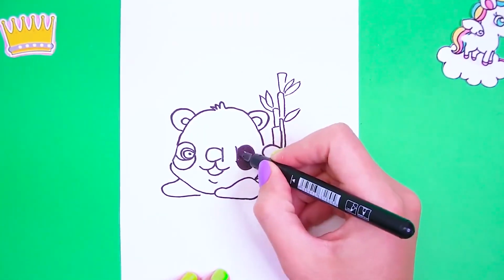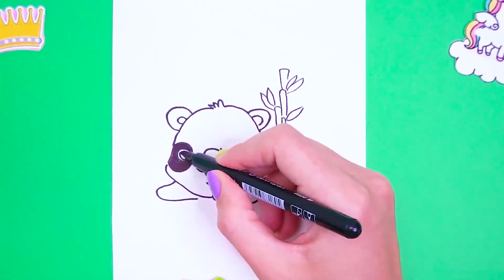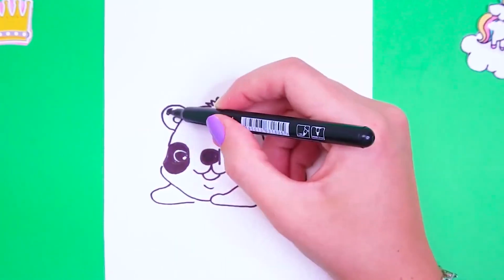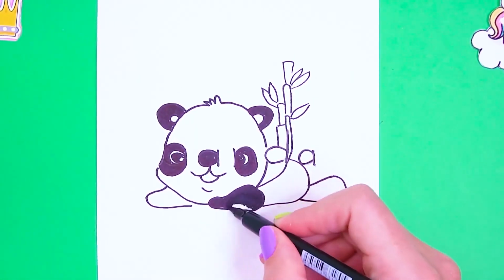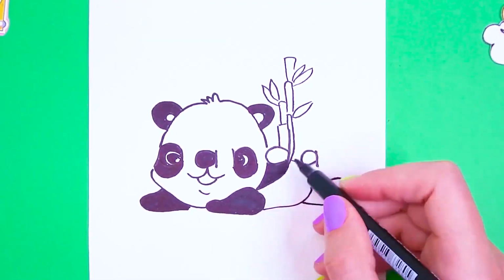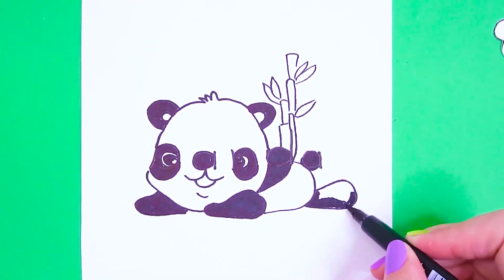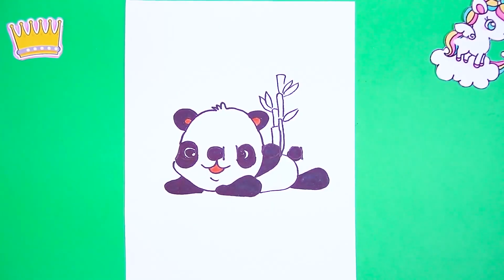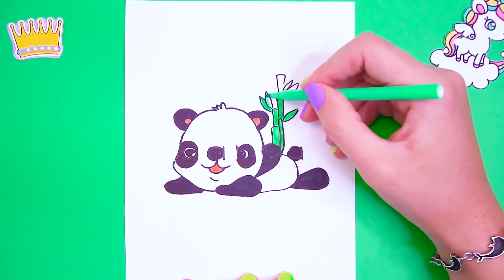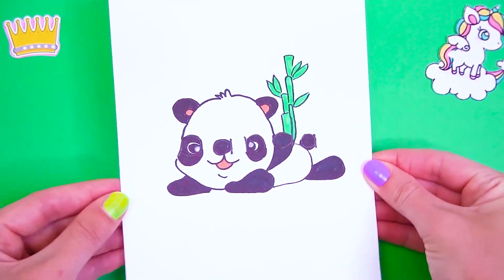Now color the baby spots around the eyes, the nose, and make ears black. Usually panda has black paws and a dark spot on the back. And of course the tail is black too. Color bamboo into green. Wow, such a cute panda here!